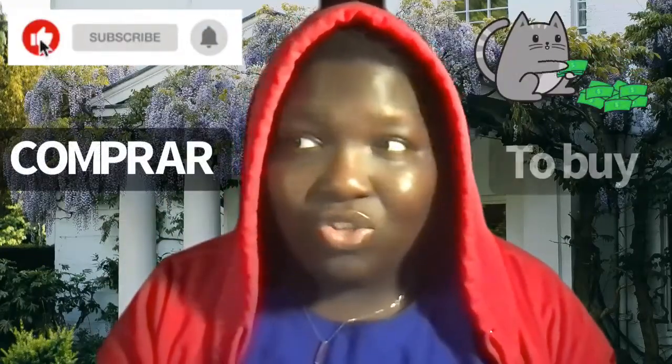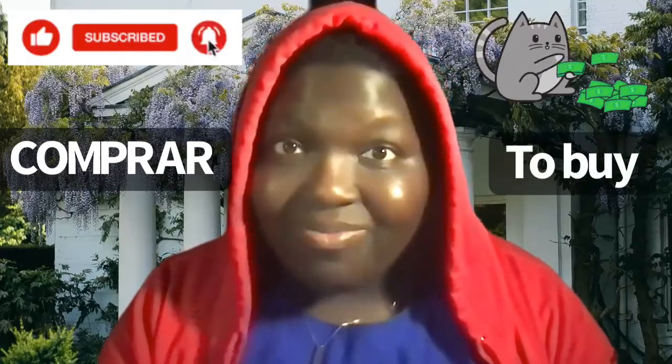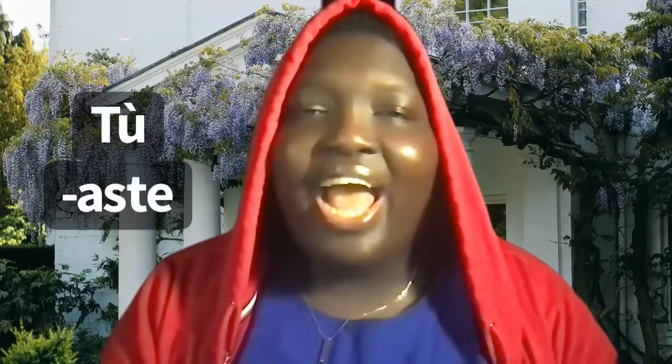For example, let's use the verb comprar. Yo compré. For tú, we're going to add aste. Aste is the verb ending. And just a reminder for verb endings for regular Spanish verbs: all you need to do is take out the AR and replace it with these verb endings we're going through. So for tú, aste, with comprar is going to be tú compraste.